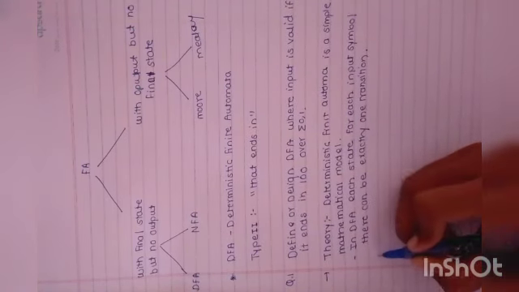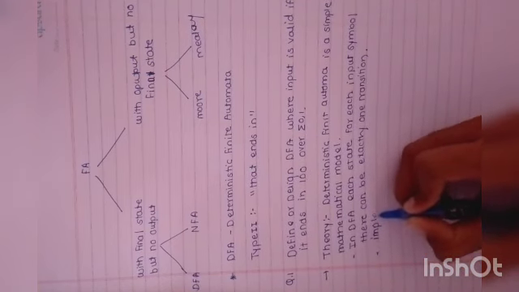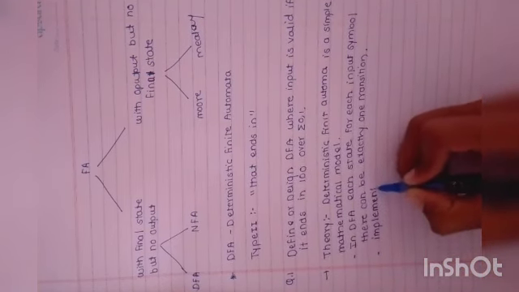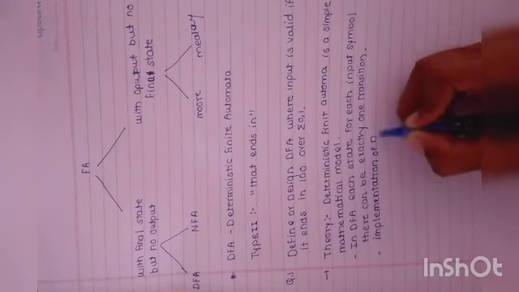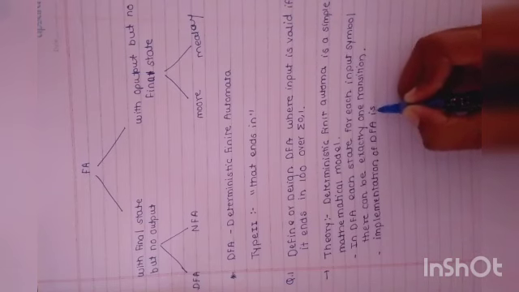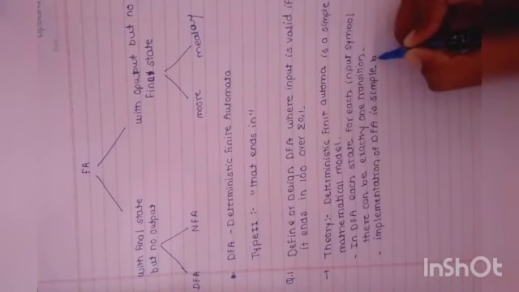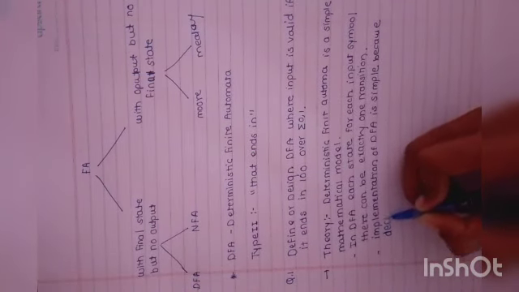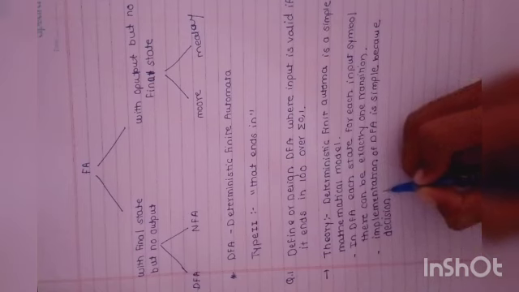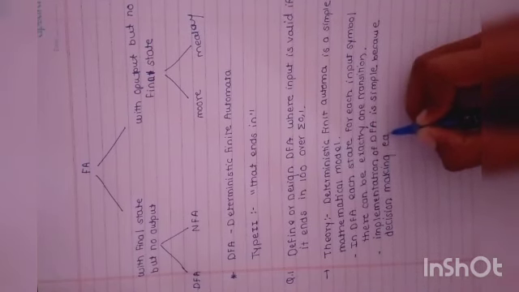Implementation of a DFA is easy. A DFA is simple because decision making is easy. In a DFA, decision making is easier than in an NFA.